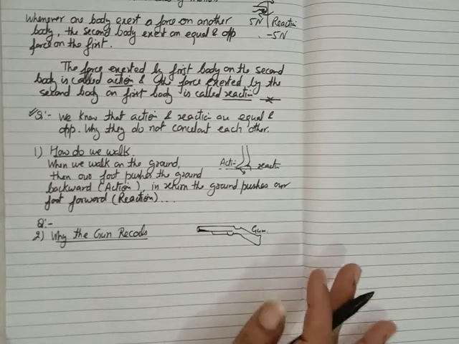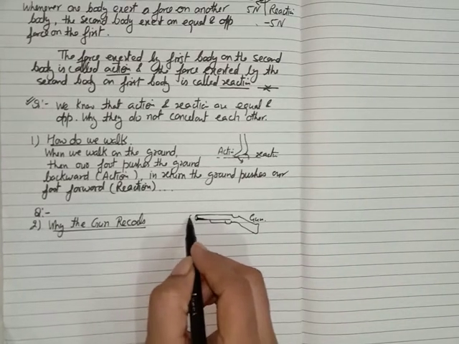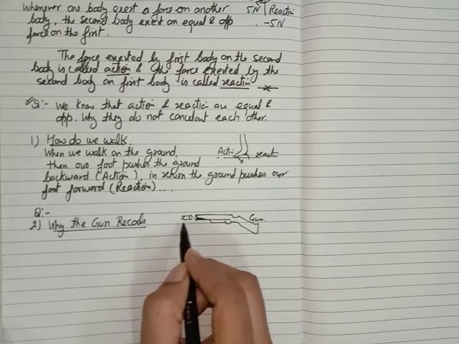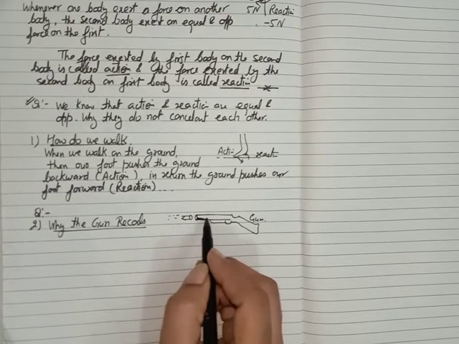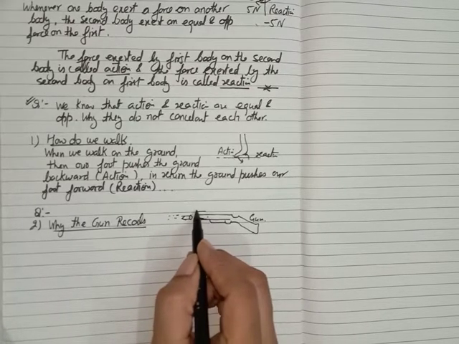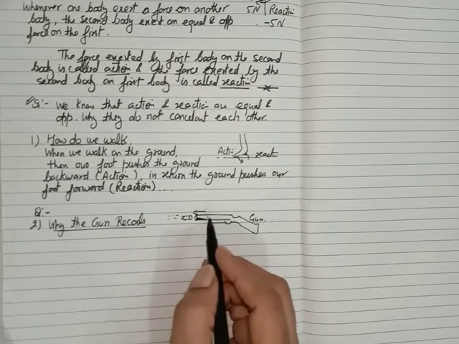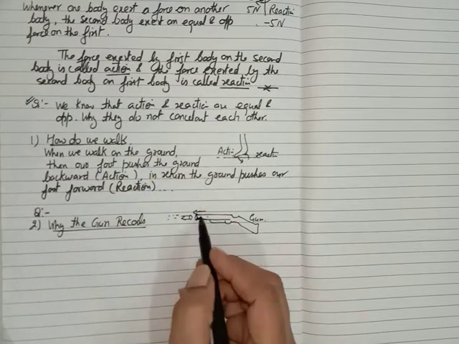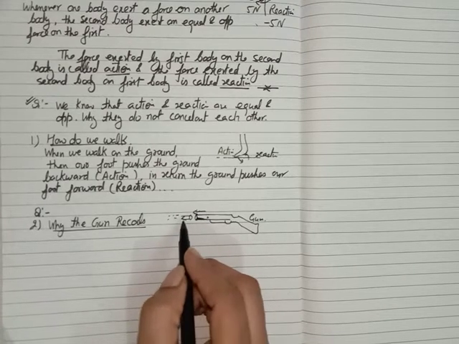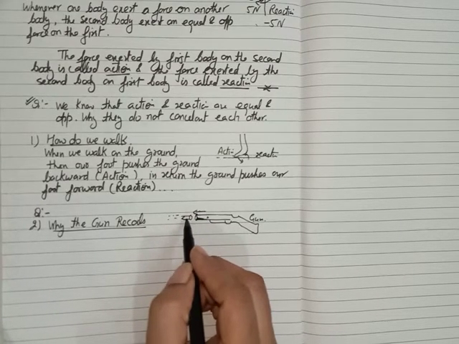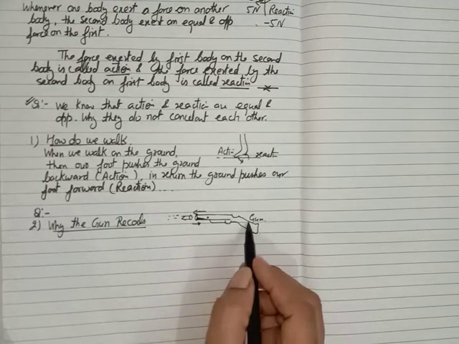Now I'm going to explain, just try to understand it. This is the bullet which is fired from the gun. What happens when this bullet is fired from the gun? This gun exerts some force on the bullet. That's why this bullet moves in the forward direction. And we know that according to Newton's third law, for every action there is an equal and opposite reaction. So when this gun exerts a force on the bullet, this bullet also exerts equal and opposite force on the gun. That's why this gun recoils.